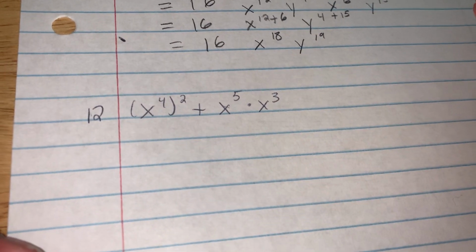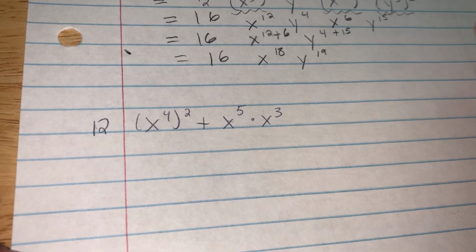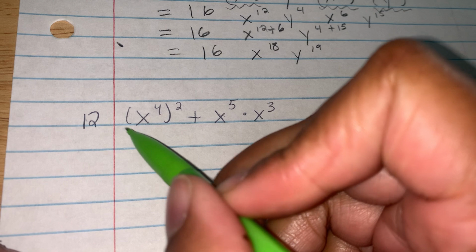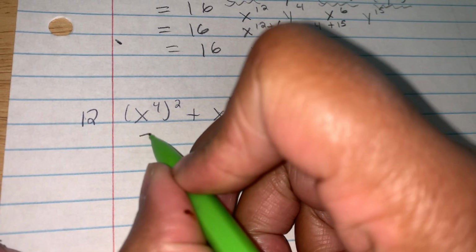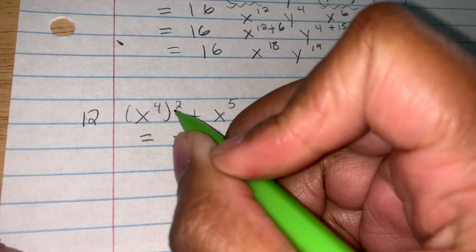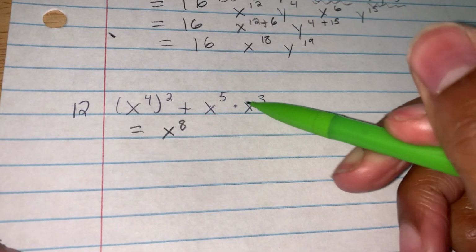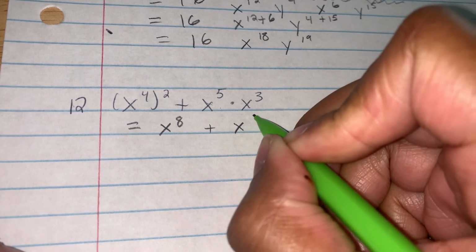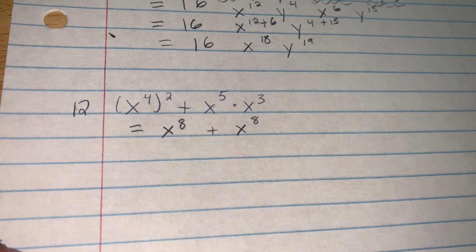And let's just do one more problem. This one's a little bit different, and I'll show you how. So if we first do our multiplication here, this will be x to the 8. But if you do your addition here, since these two are being multiplied, this is also x to the 8.